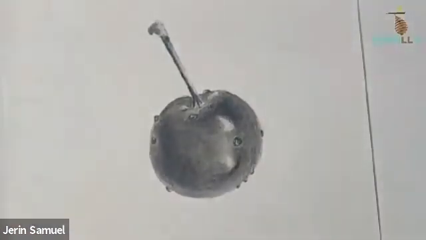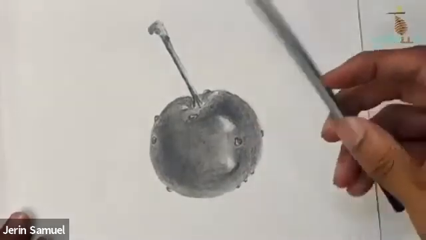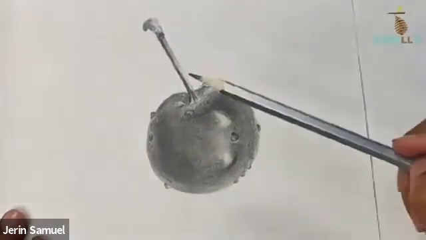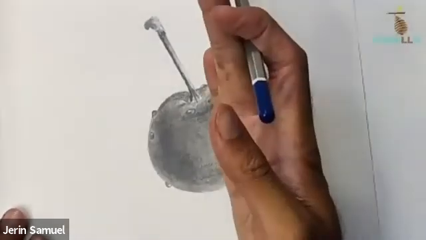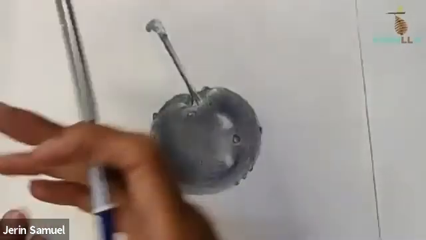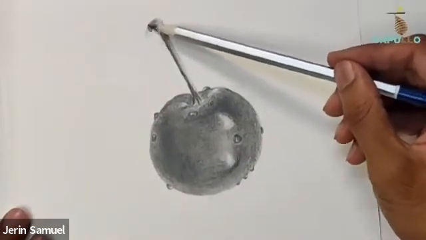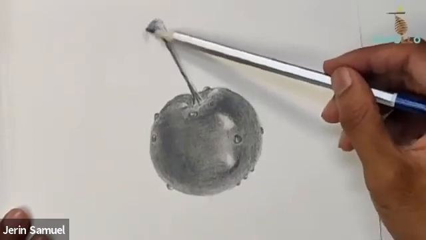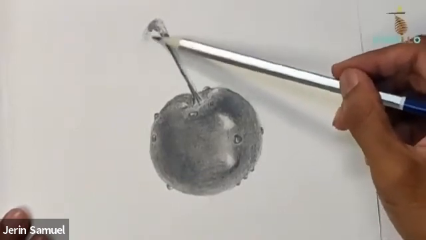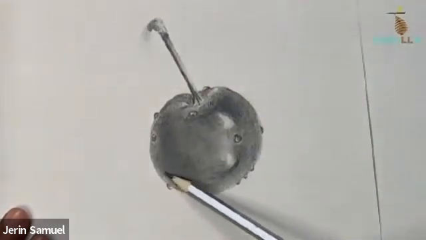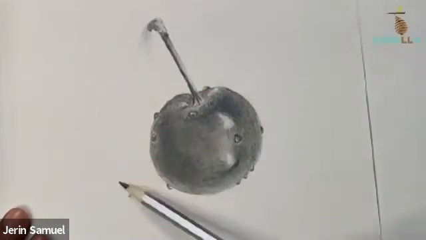Now the final thing is to show the shadows. Okay, so shadows is very simple. So try to take a pencil. Basically we are showing the shadow of the cherry. Suppose the light is falling like this on the cherry, the shadow is going to fall diagonally like this. That also we'll just mark. So the stem shadow is going to fall like this, and the cherry shadow is going to fall like this here.